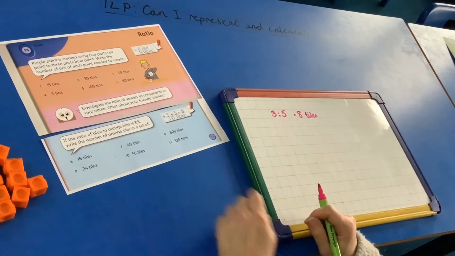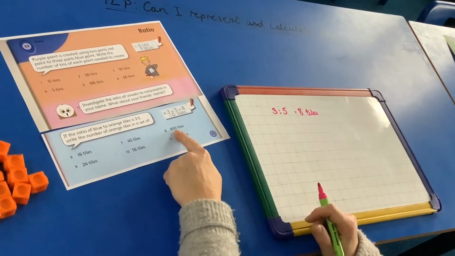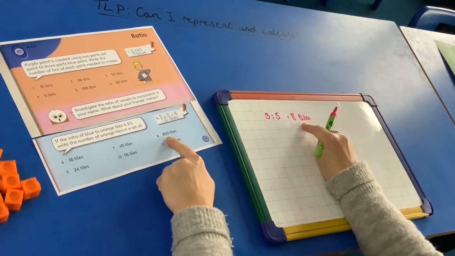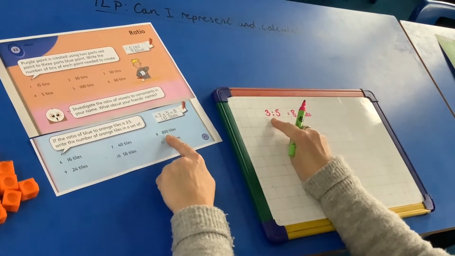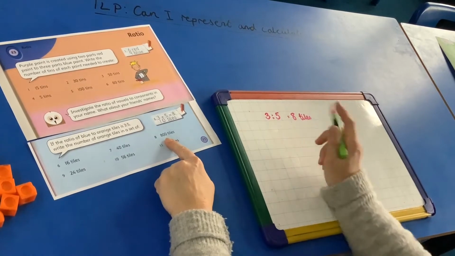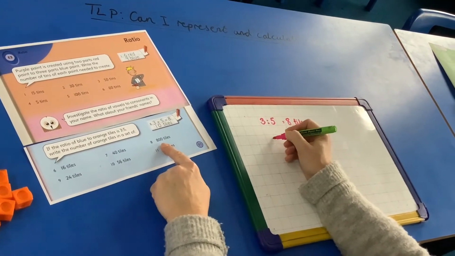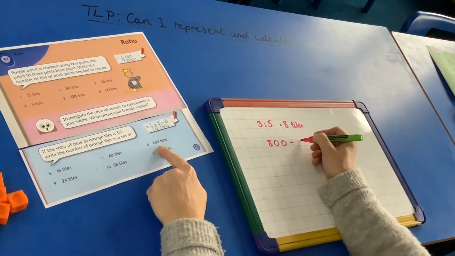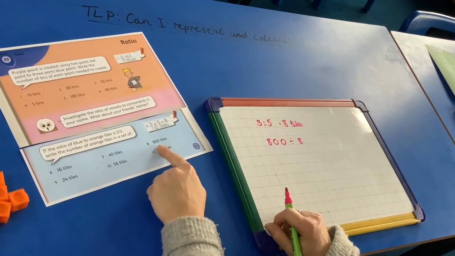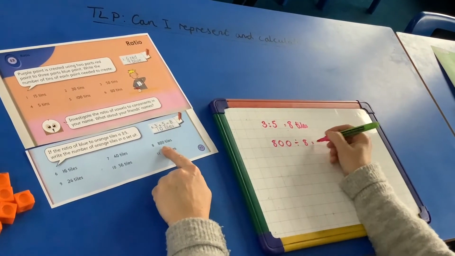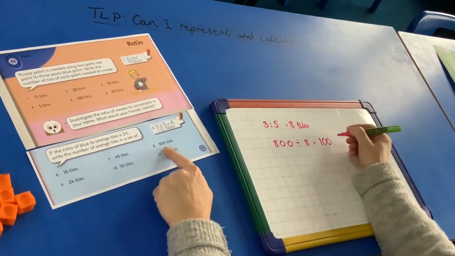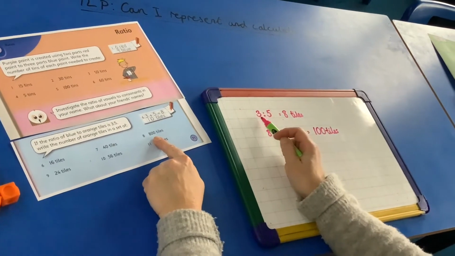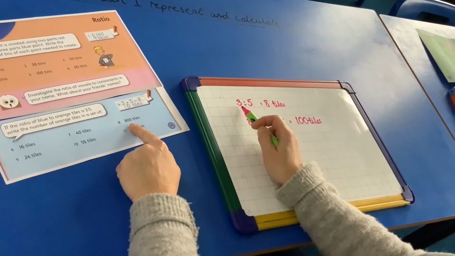Okay. Now if I've got 800 tiles, and I know in each set of the ratio there are 8 tiles, how could I find out what one of these is worth? Well, I could divide. If I divide my 800 by 8, I'm not going to bother to set it out as a bus stop, because hopefully you can just do this in your head. 800 divided by 8 is 100 tiles, which means that every one of these is worth 100.